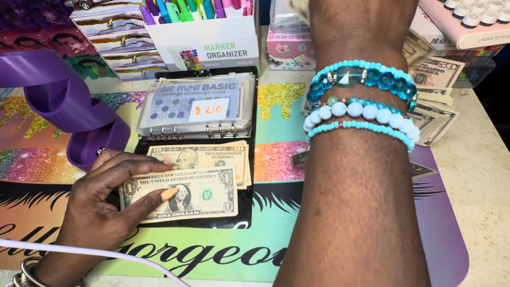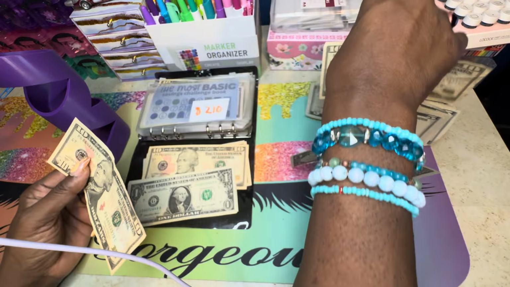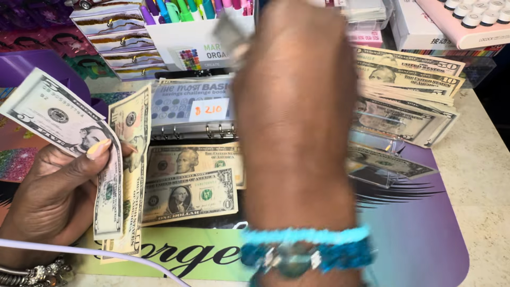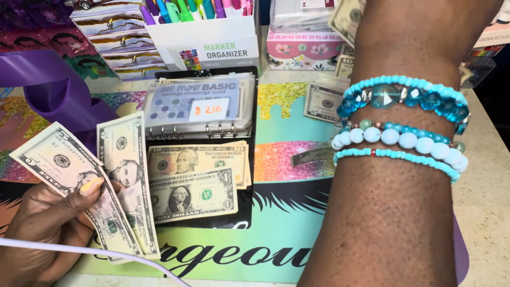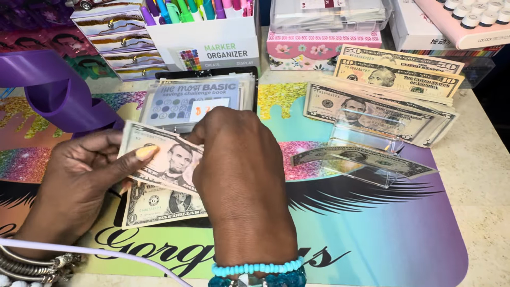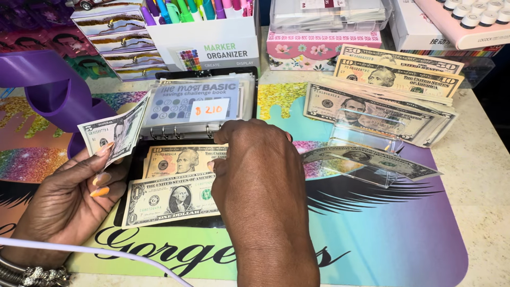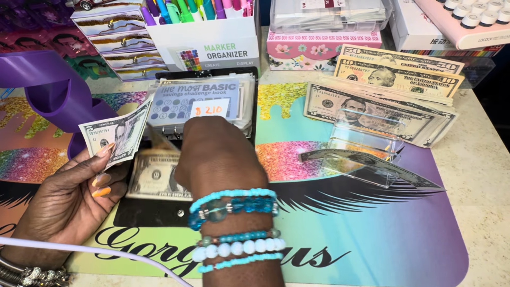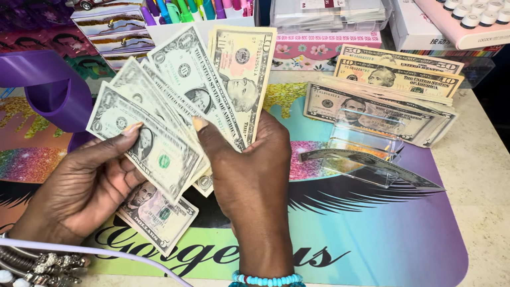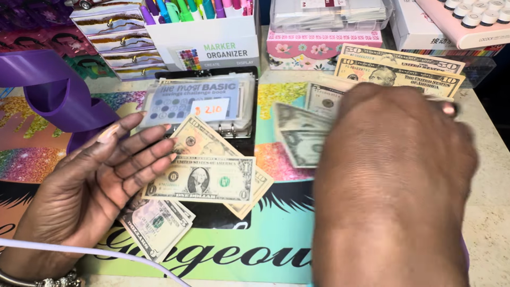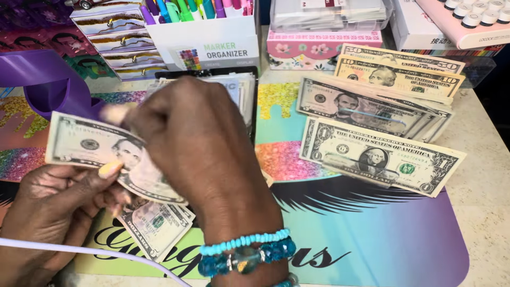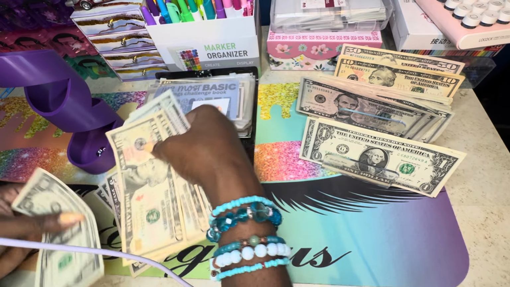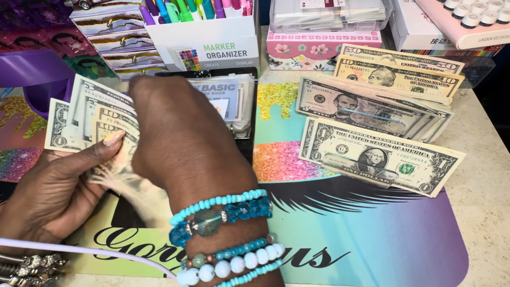So 10, 15. Oh, I can put $3 back. No. Well, I have 2 10s. Why did I grab 2 5s? I'm supposed to do a 12. 1, 2, 3. So, okay, I did. I grabbed the other 5, so I just made change for that $12.